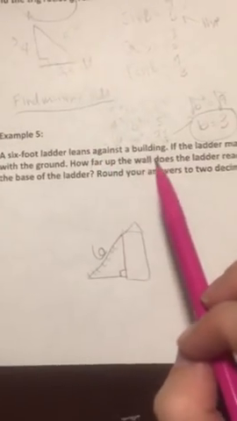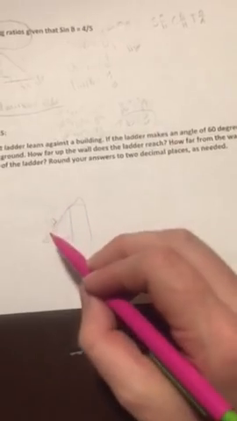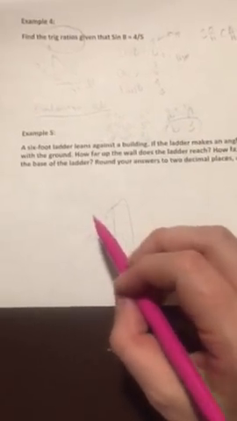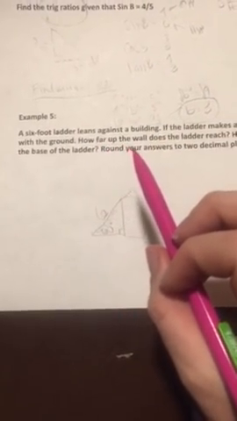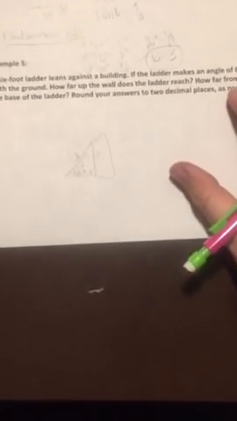A 6-foot ladder, so it's 6 feet, leans against a building. If the ladder makes an angle of 60 degrees, so the ladder is making a 60-degree angle with the ground, how far up the wall does the ladder reach? So I'm trying to find how far up the wall. Ooh, this one's going to be hard. This one's going to be on the next assignment, but we'll do it just so you can get a little glimpse of what's coming up.